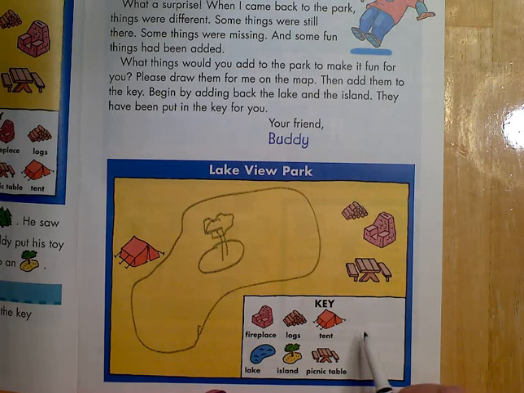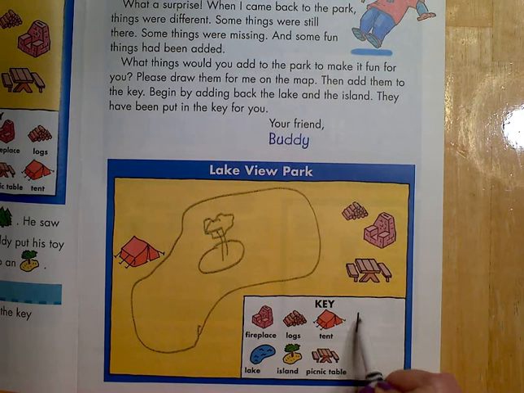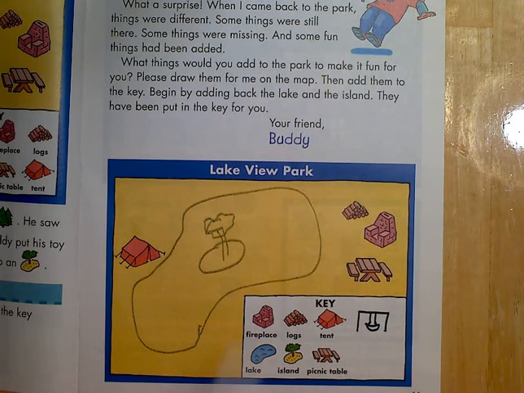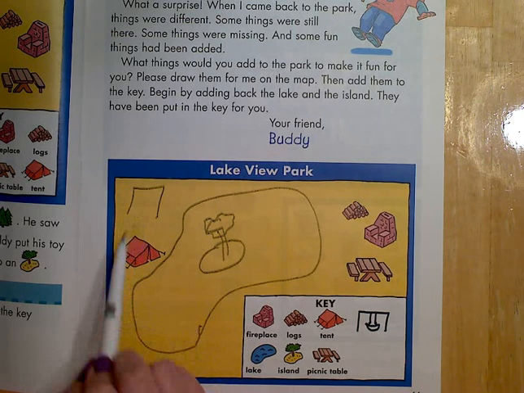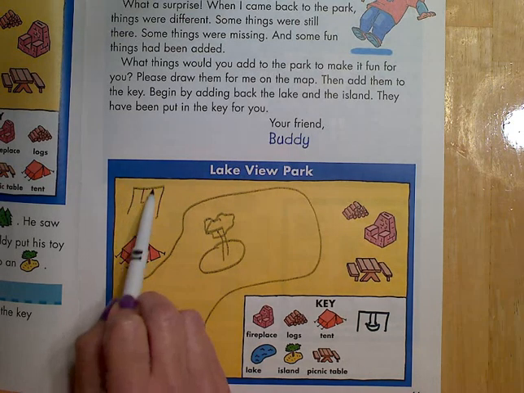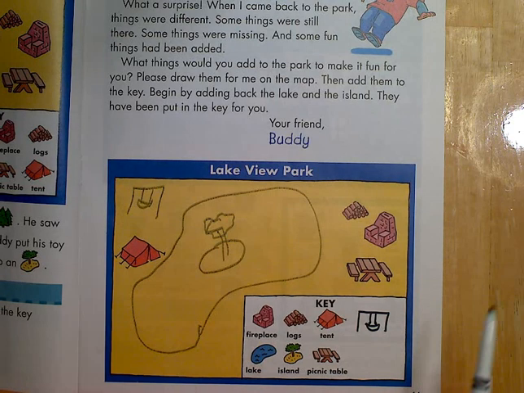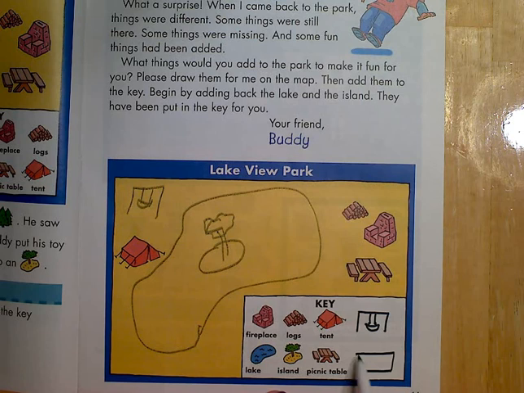So maybe you want to add a swing. I'm going to kind of add my little swing, and remember, you draw better than me. And I think I would put my swing back by the tent. And then you can think of other things that you might want. I think I might put a little sandbox. Put some sand in there. And I'm going to put my sandbox down at the bottom of the lake. And I add that to there.